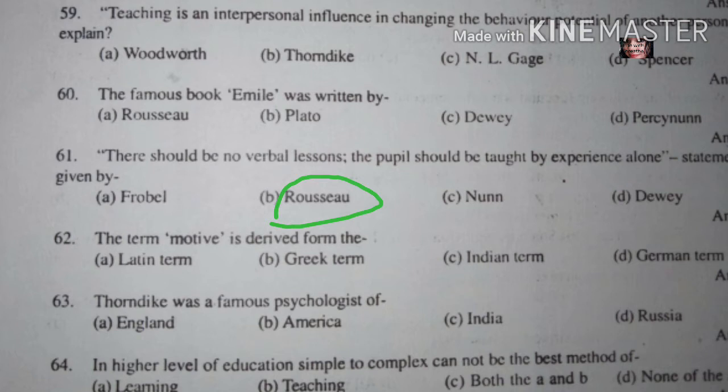Next question. The term motive is derived from the: options are Latin term, Greek term, Indian term or German term, and the correct option is A, Latin term. Thorndike was a famous psychologist of: options are England, America, India, Russia. The correct option is America.